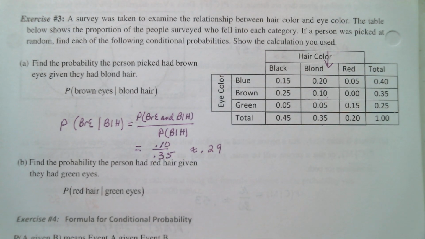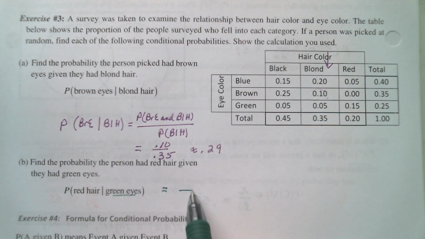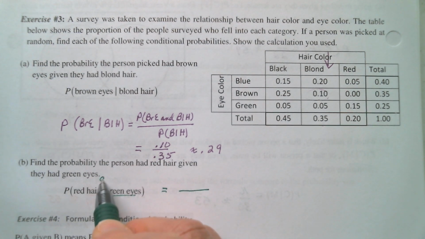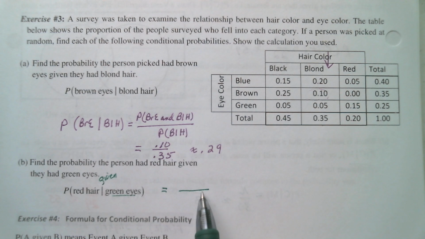Find the probability the person had red hair given that they have green eyes. So we'll go with green eyes as our denominator. That's another way it might help you: this vertical segment is for the word given, but if you also think of it as division, because our probability would be a fraction, something divided by something else, it's red hair divided by green eyes. So the green eyes total goes in your denominator, and red hair and green eyes goes in your numerator.